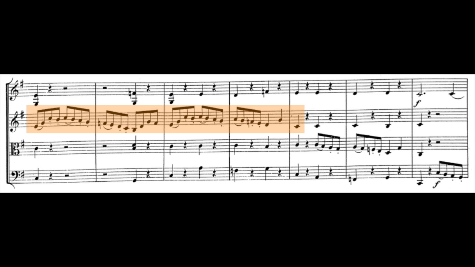During the exposition, this material had functioned to modulate from G major to the dominant key of D major. Now it similarly modulates from C major back to the tonic key of G major.